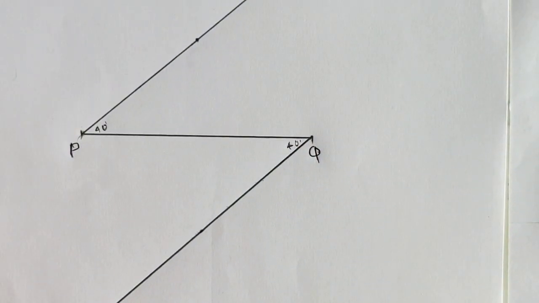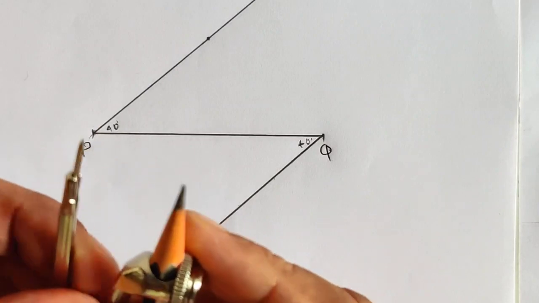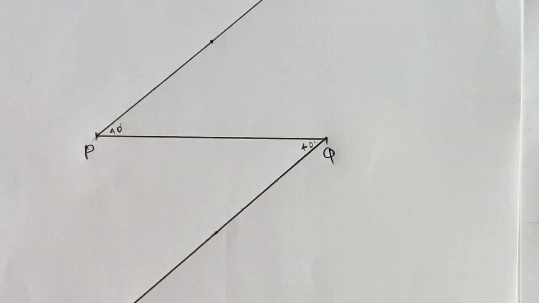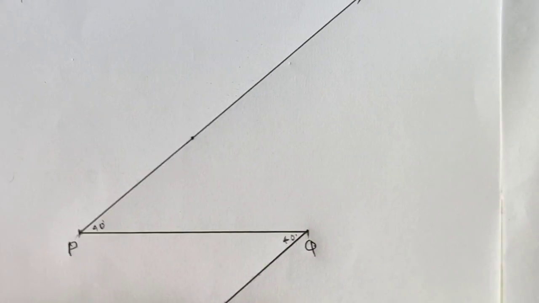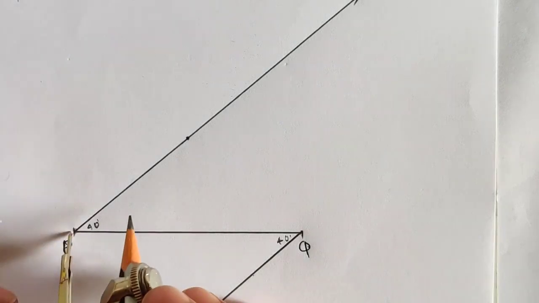Now we have to divide this segment into 4 equal parts. If parts are less, means 2 equal parts, then you can take the large distance. If 5 equal parts, then take the small distance. So take a suitable distance. Suitable means not more, not less. Suitable distance in a compass. Here I am taking approximately 1.5 to 2 centimeter. Approximately. With P as a center.